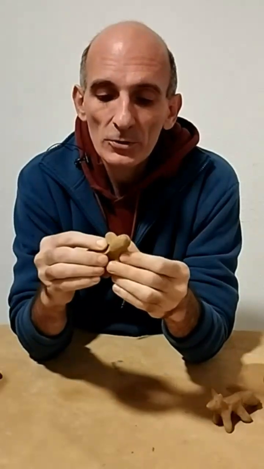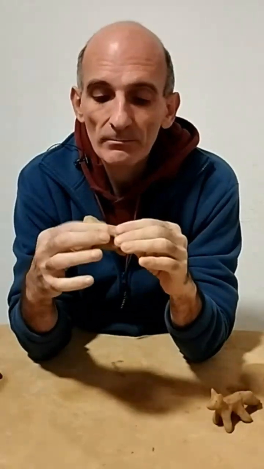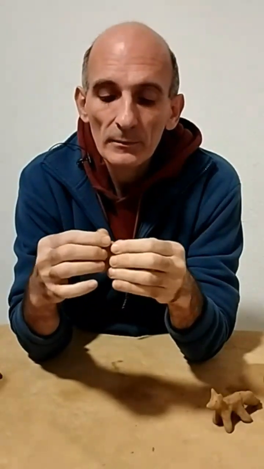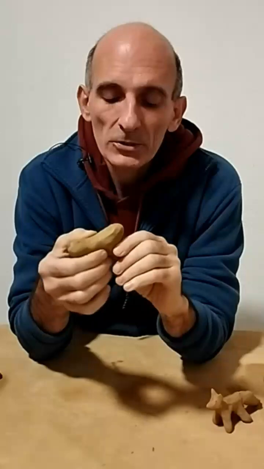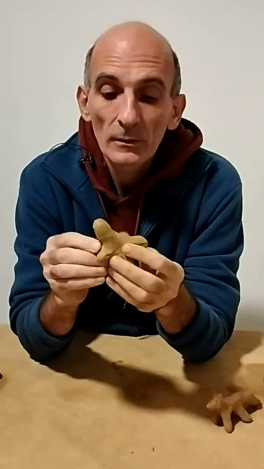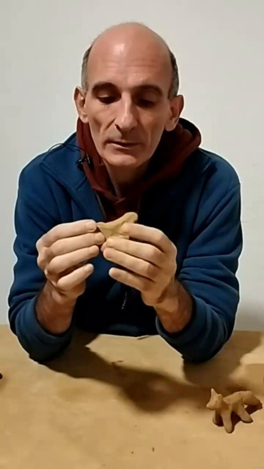And by doing this, we show kids that nature is the whole. There are a lot of similarities in nature, and they have to see this whole picture of how everything is built.